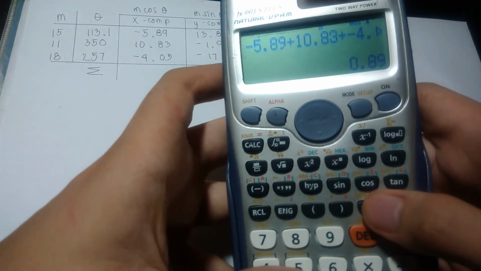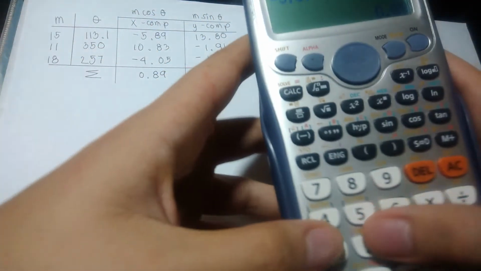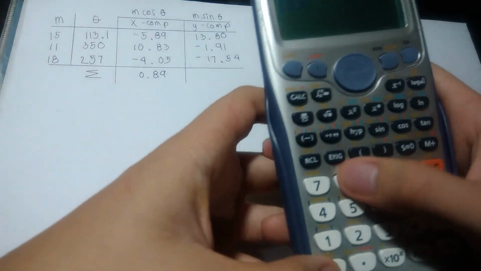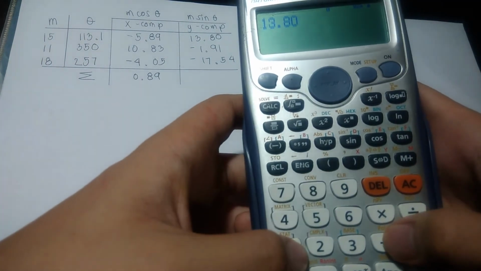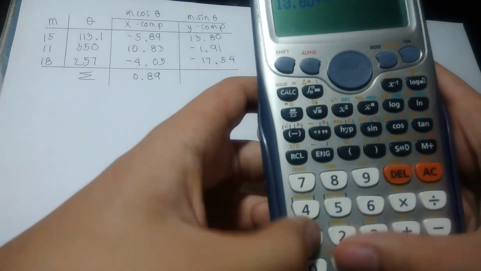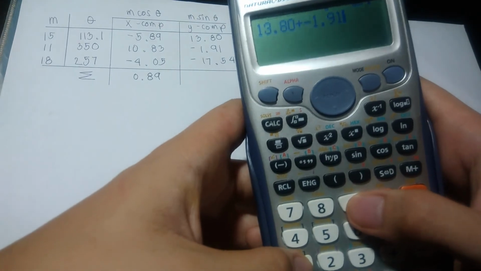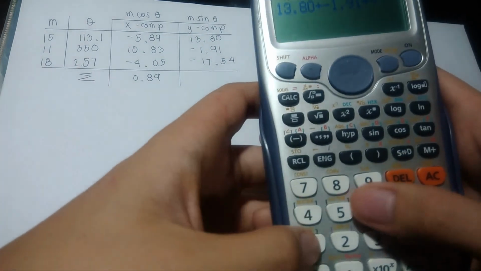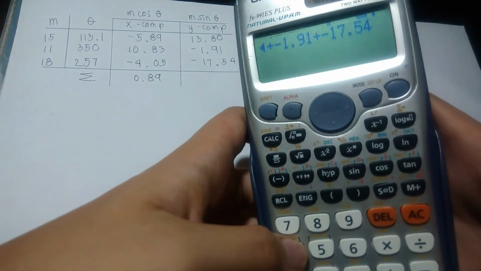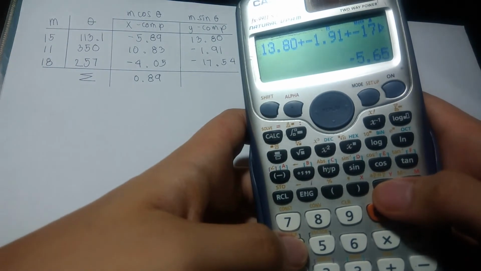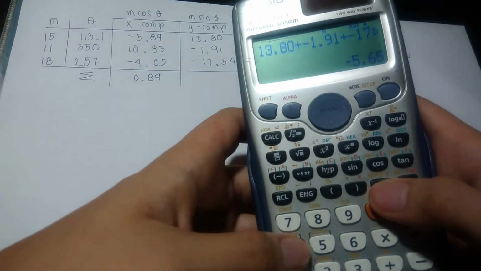The answer is 0.89. And also in the y component, 13.80 plus negative 1.91 plus negative 17.54. It's negative 5.65.